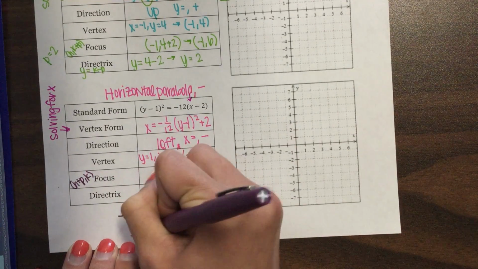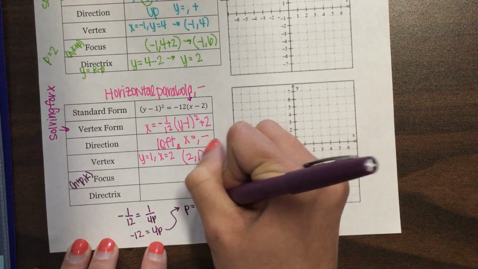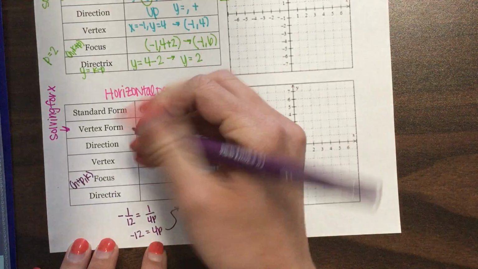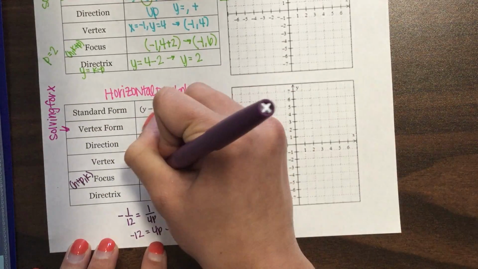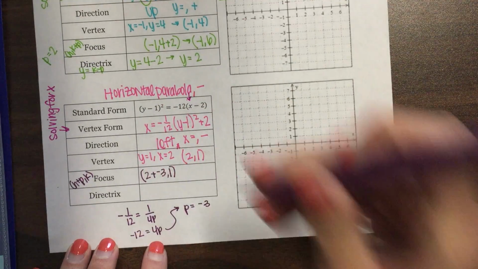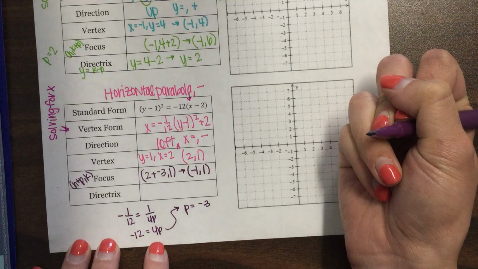That becomes negative 12 equals 4p. So p equals negative 3. So to find my focus, it's going to be 2 plus negative 3, comma 1. 2 plus negative 3 is negative 1, so it's negative 1, comma 1.